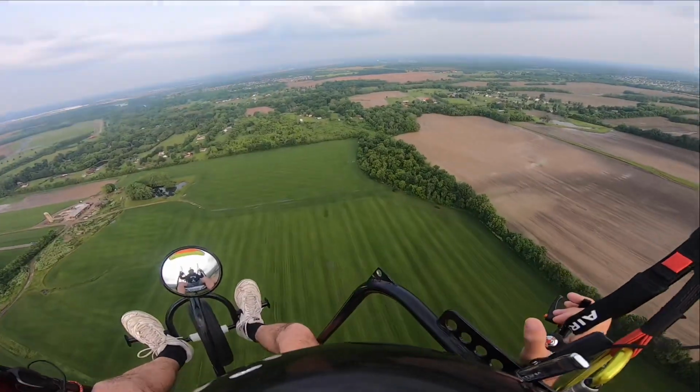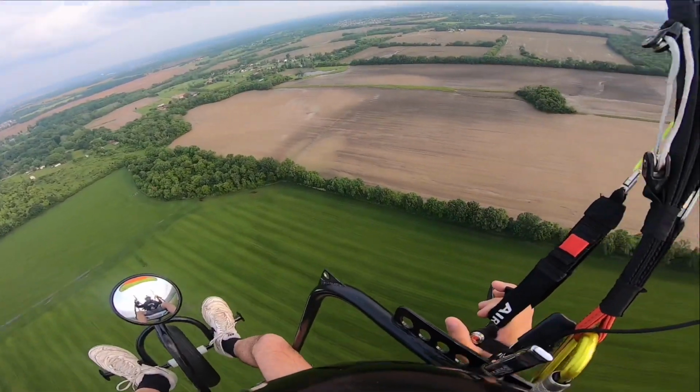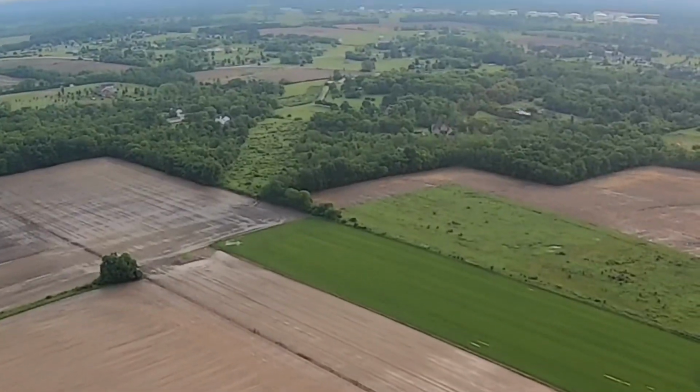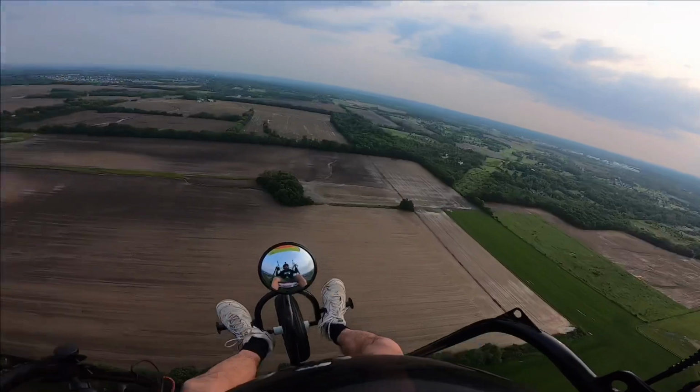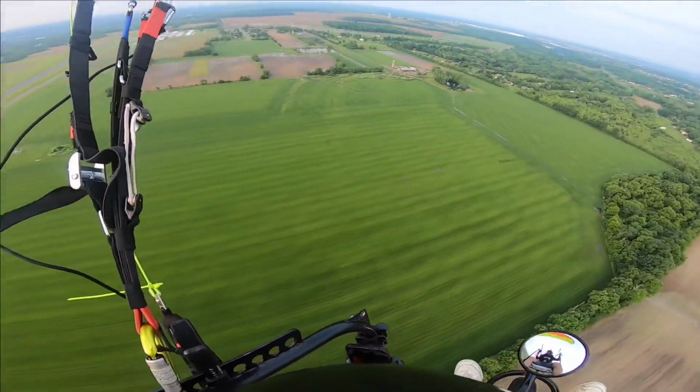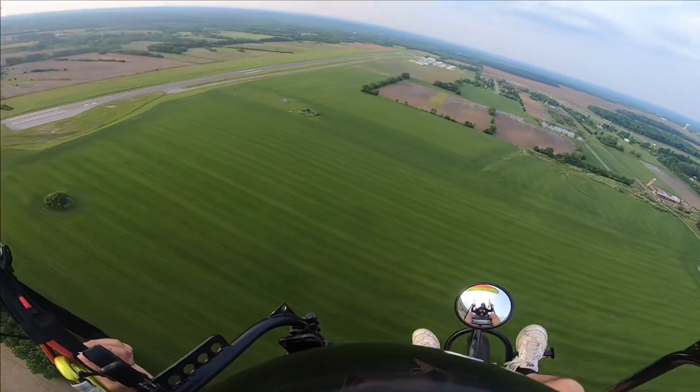Try to stay above the grass because I don't want to go into all that mud. And this is going to, oh, there goes a plane right there. See, that's why you stay off the runway. So I'm just making a couple turns here. That really took some altitude away right there.